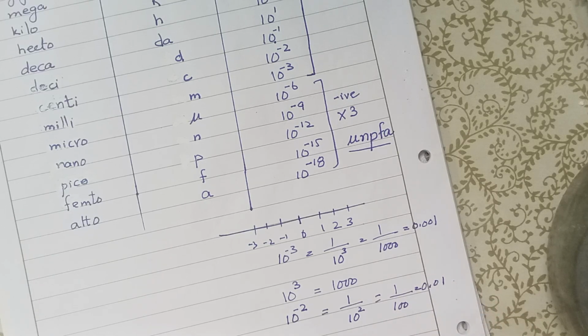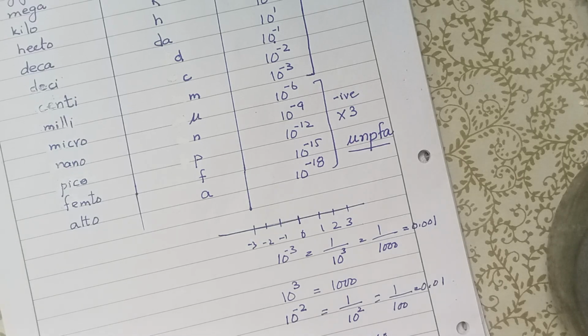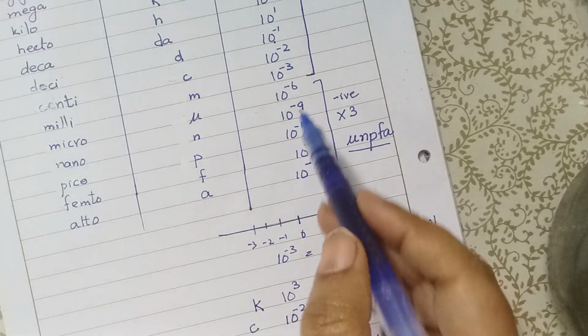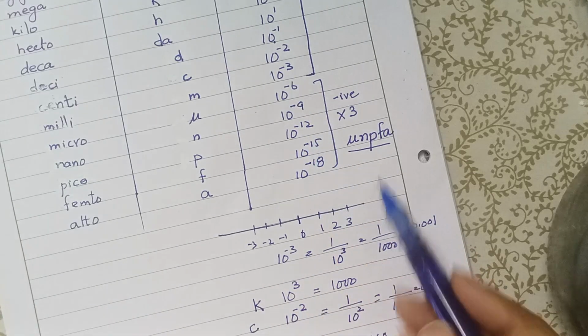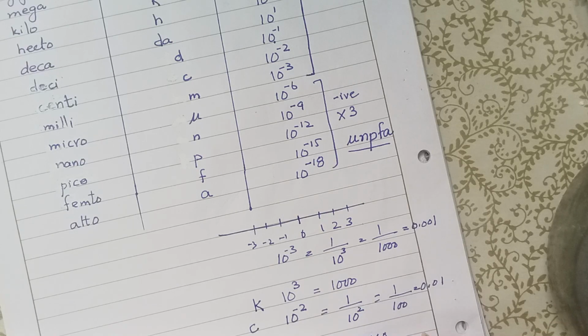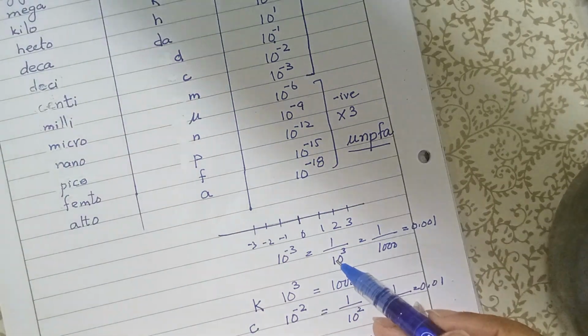Similarly, take mega, 10 raised to the power 6, which is 1 followed by 6 zeros. That's why it is a bigger number. It is represented with capital M, while centi is represented with small c, and kilo with small k. No need to worry about why we use small or capital for kilo. But here I have indicated that these are the powers with negative numbers. They are smaller because they are written as 1 over 10 to the power 2, 1 over 10 to the power 3. So that's why.